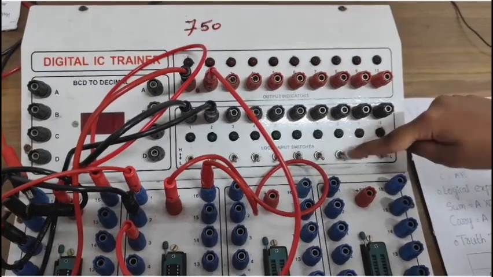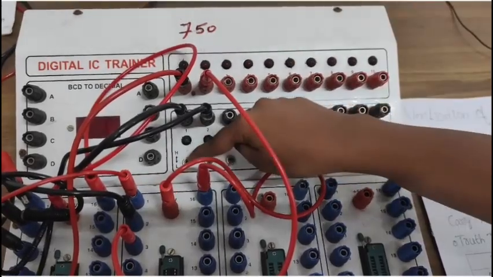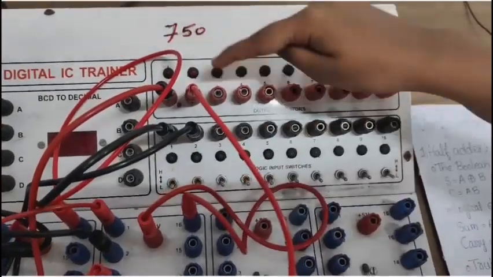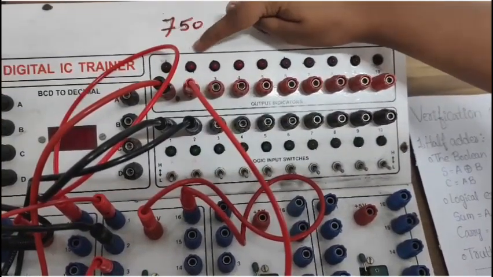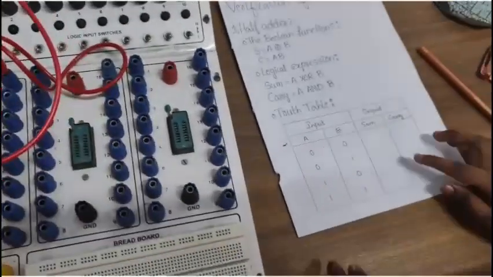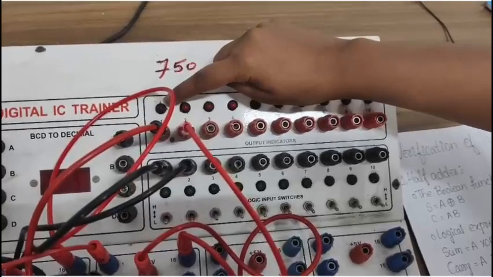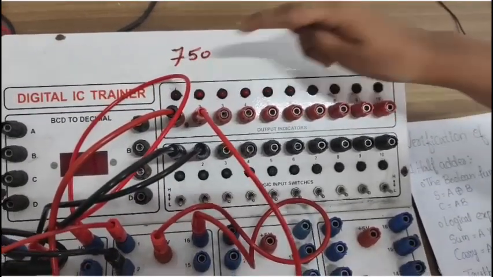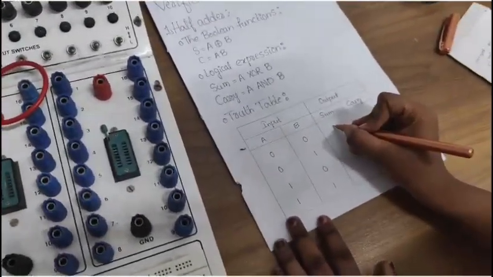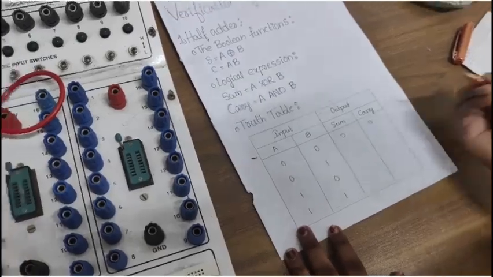Now let us verify the truth table of half adder step by step. These are inputs and these are outputs. This is A, this is B, this is output sum and this is output carry. First we will give A as 0, B as 0. We are getting sum 0 and carry 0. No lights are there, so 0, 0. We'll note it down, sum 0 and carry 0.